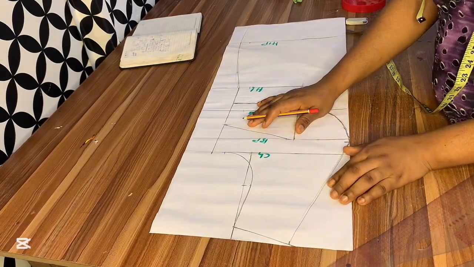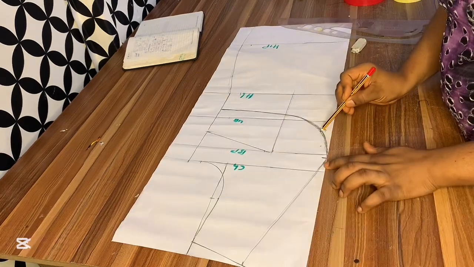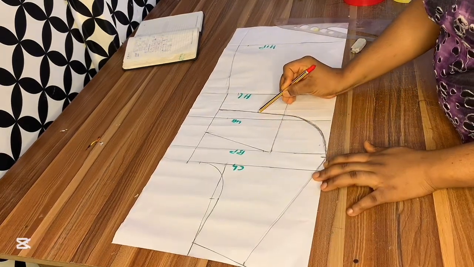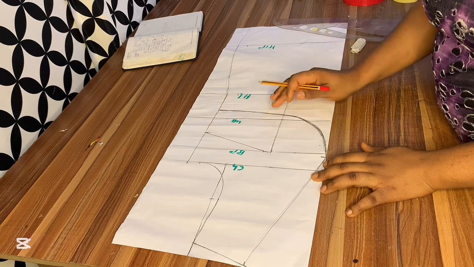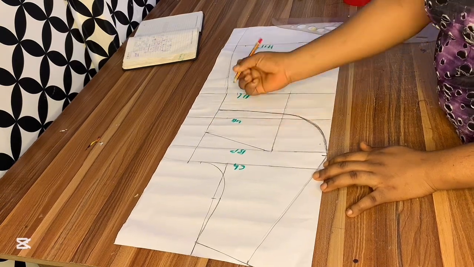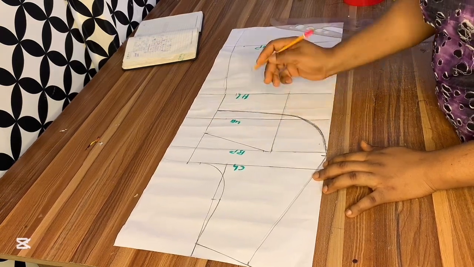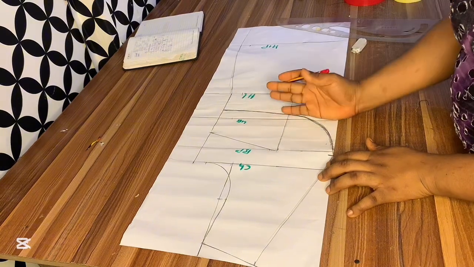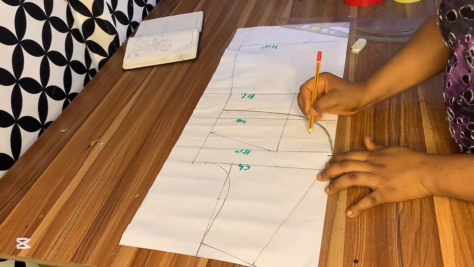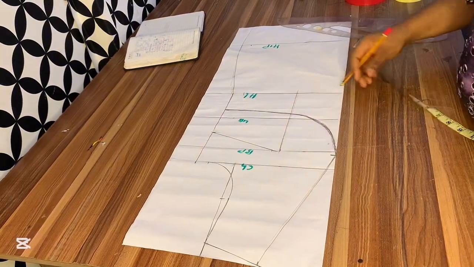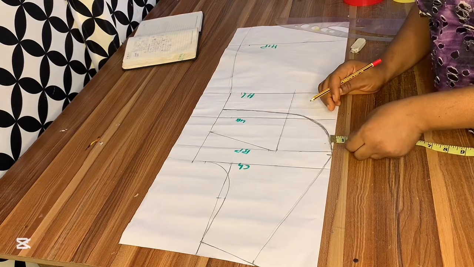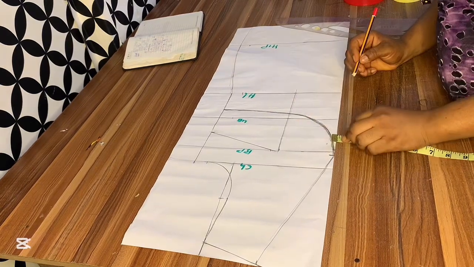You curve the line very well in such a way the line will be below the underbust so that it can accommodate your breast very well. If you made the line straight, it won't relax very well on the underbust. So on the center front here, I have ½ inch.